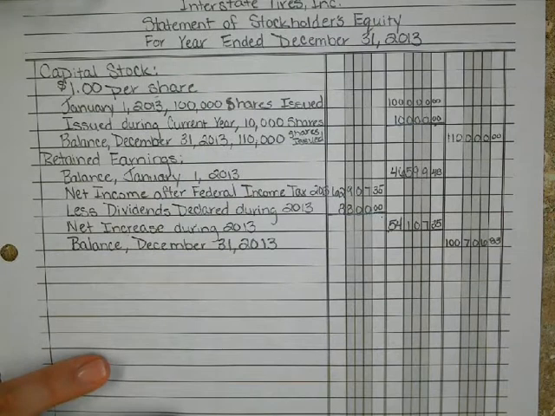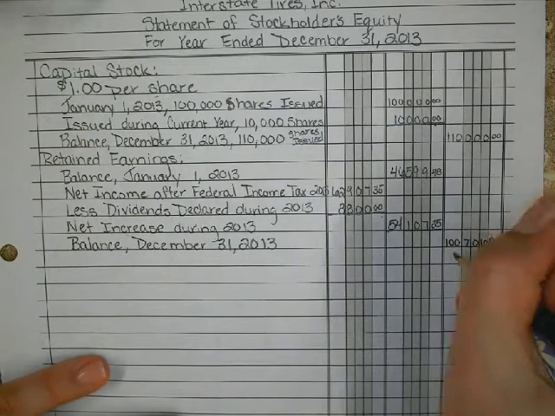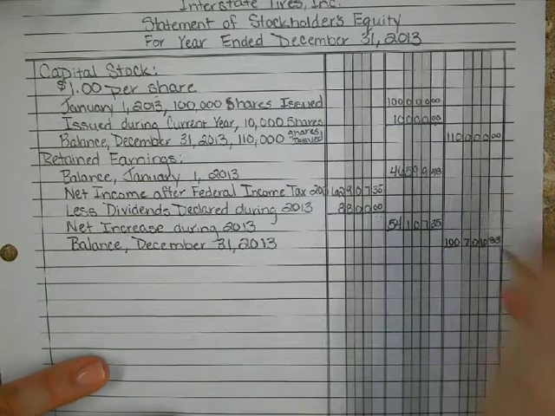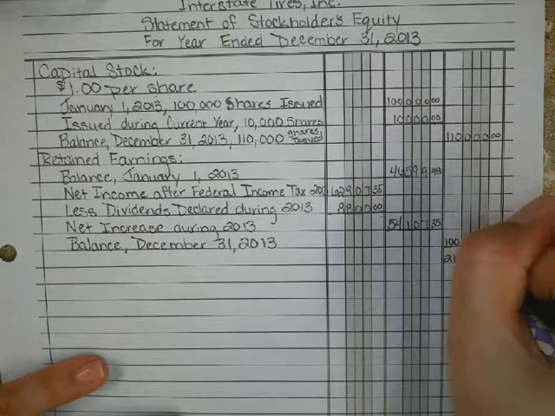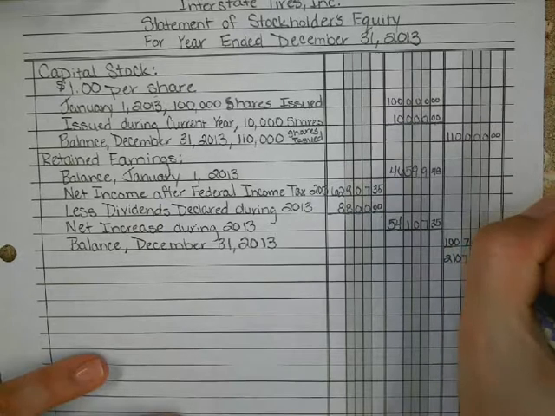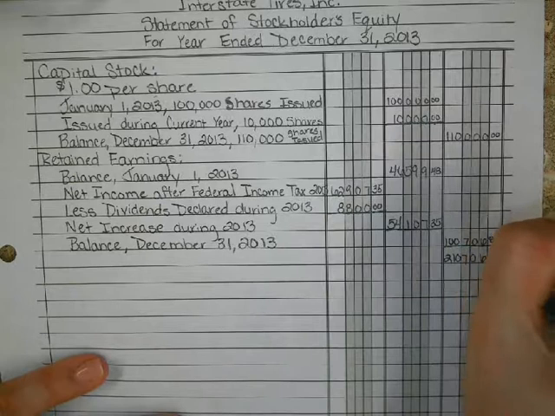Am I done? Okay, what else do I need to do? Total these two numbers together. So I'm going to draw a line. What is this number then?